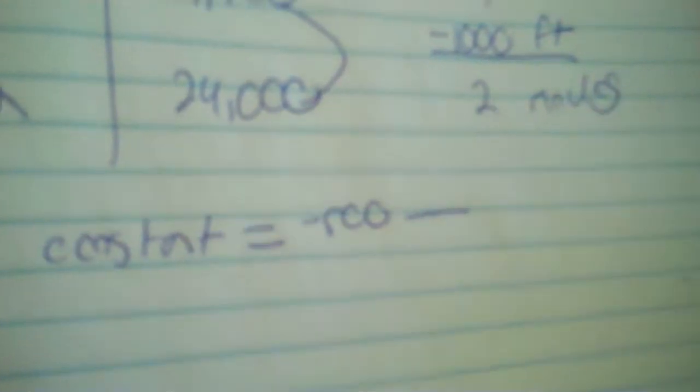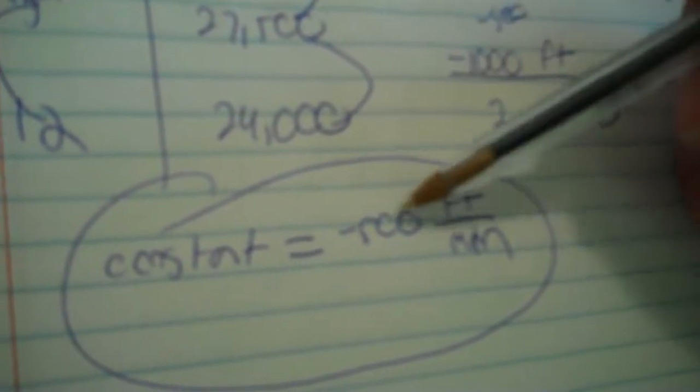Now you have to label that. So feet, minutes, and that means feet per minute. That means at the 13th minute, if I went 13, 14, 15, I'd add negative 500 every time.